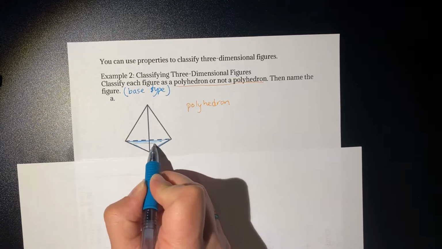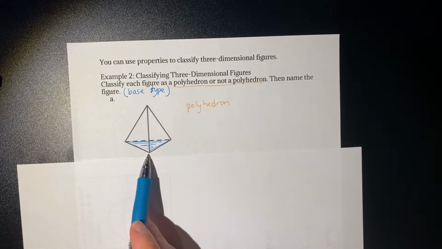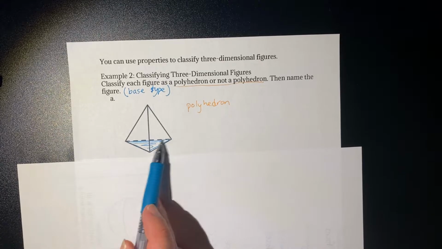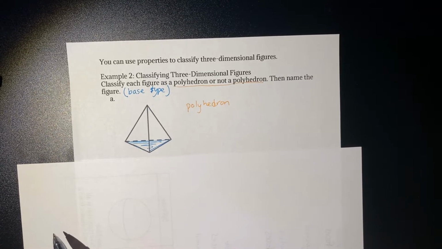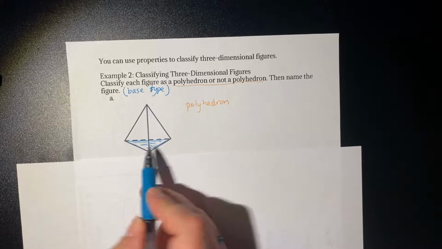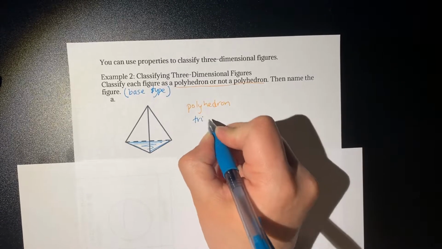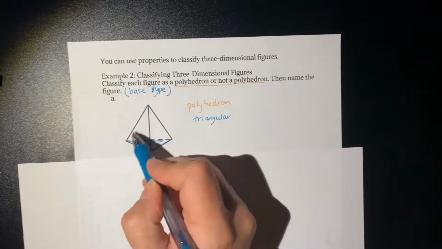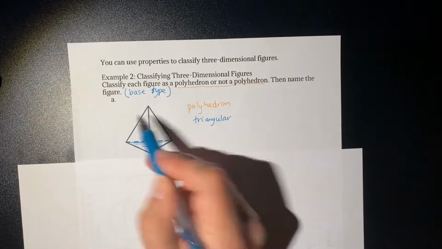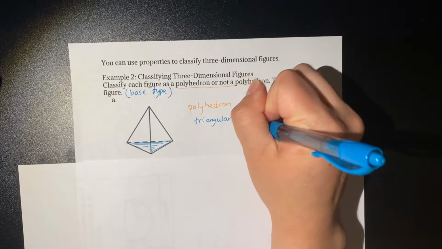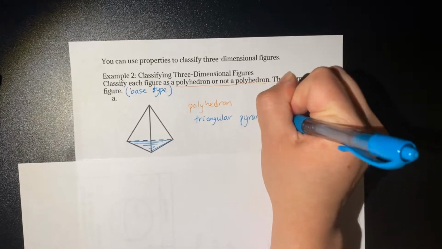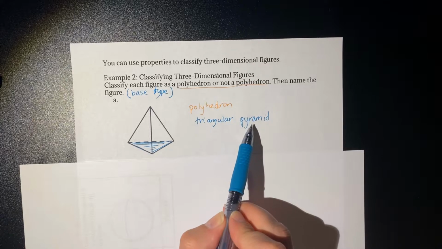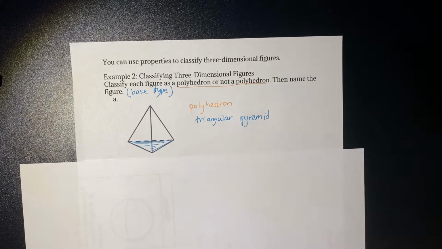What is that shape? What's that blue shape? A triangle. So the base is a triangle, so we are going to have a triangular. Because our sides come to a point, we know we have a pyramid. Because we picked it as a polyhedron, our only options were a prism or a pyramid here.